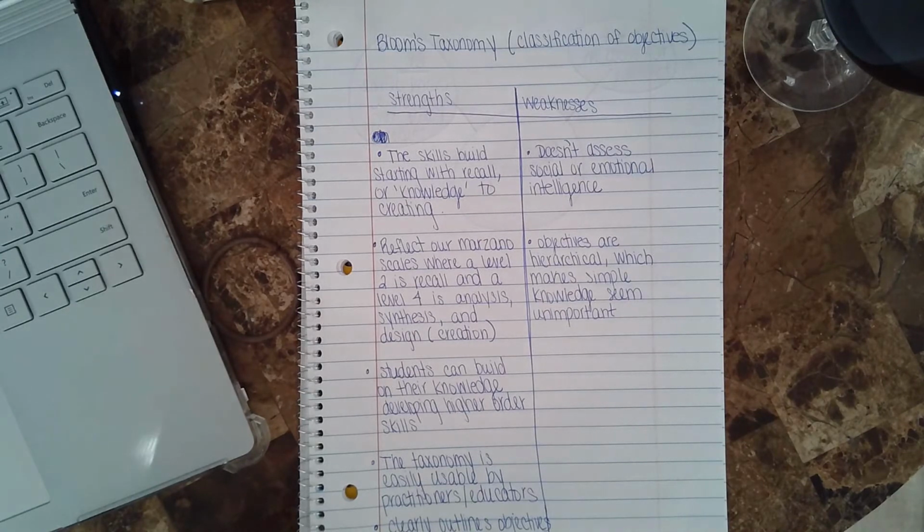One of the weaknesses is that it doesn't assess social or emotional intelligence. Also, the objectives go in order from what seems to be least to greatest. But I do think that the knowledge of recall and having that base of, for example, vocabulary is very important if you're going to be able to synthesize and analyze content.